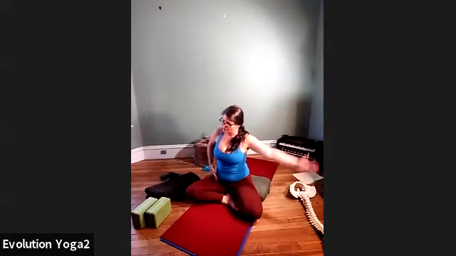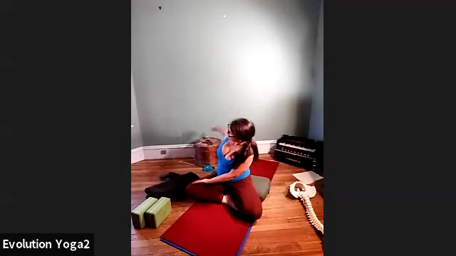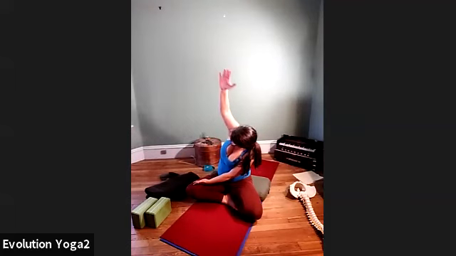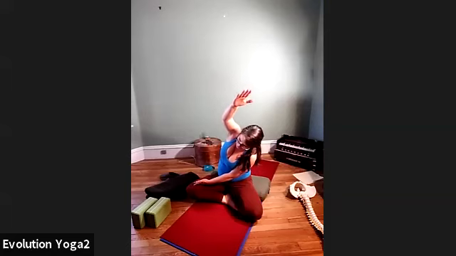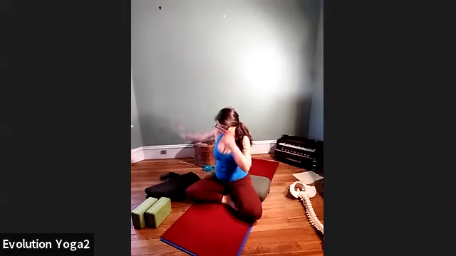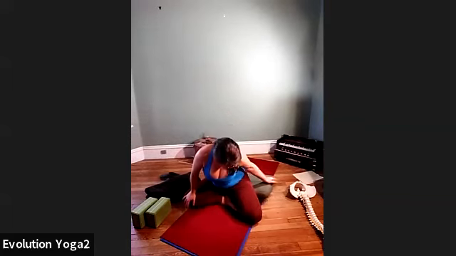And then we switch hands. Right hand comes over the left knee, other arm comes up. Making sure that your bottom is firmly rooted and grounded, making contact on both sides. And then come back up through the center. Good.